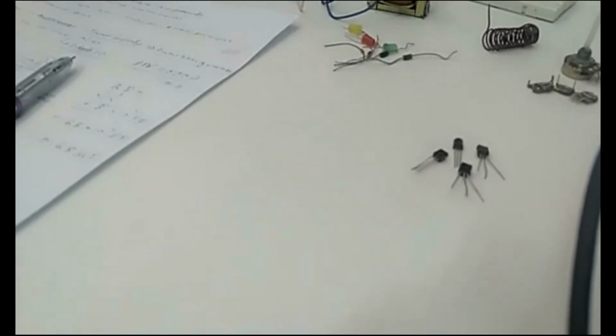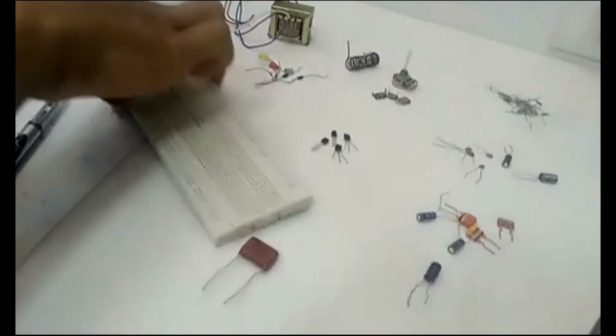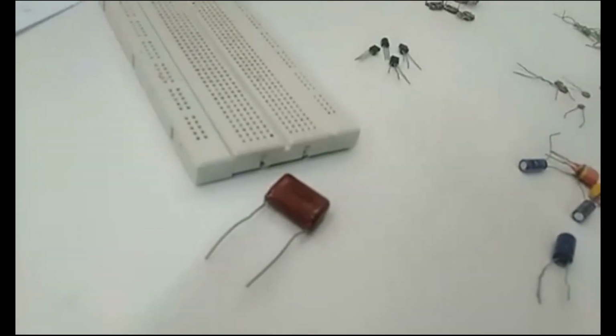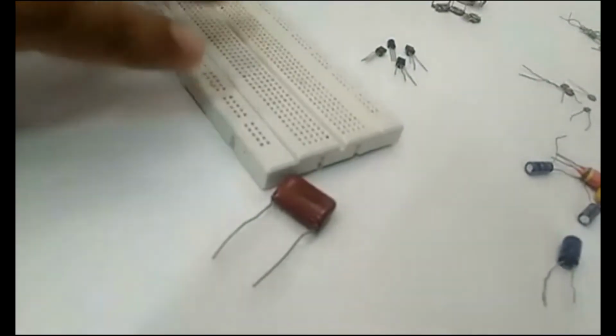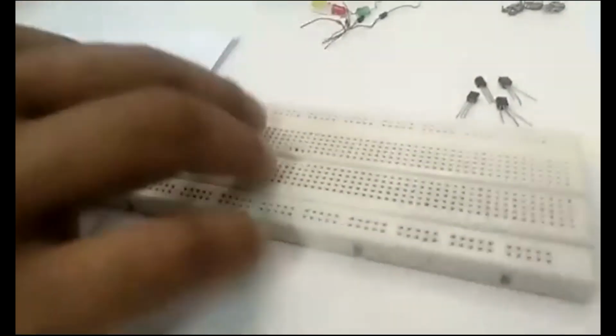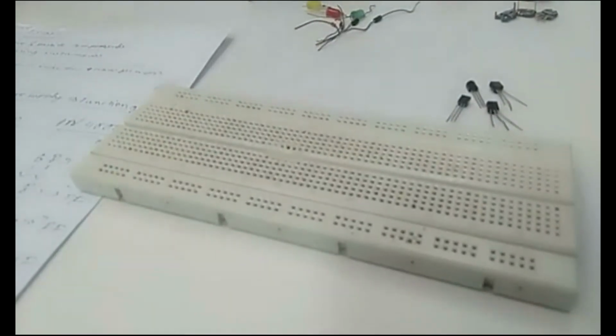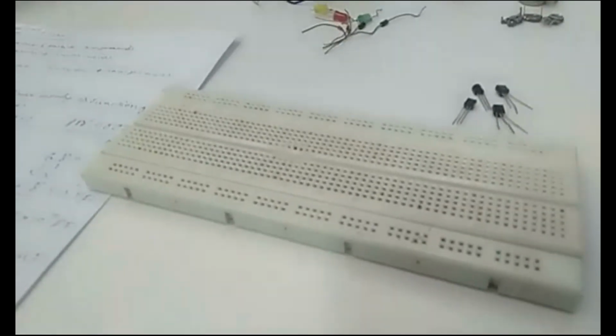Next, coming to the measuring devices, the first thing I would like to tell you about is the breadboard, where we will construct the circuit. A few of you are familiar with this one.